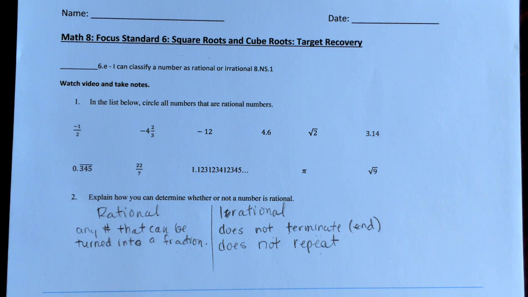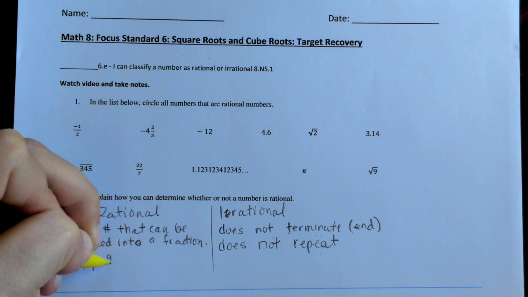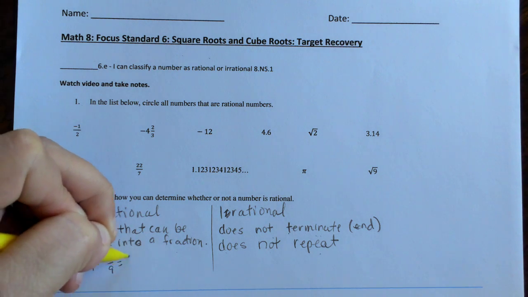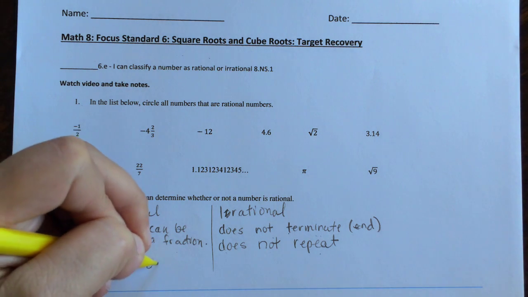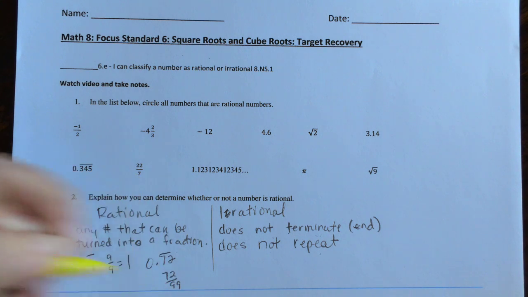But a repeating decimal can; even though it never ends, it has a repeat, and so if it has a repeat, it's rational. For example, 0.9 repeating can be turned into 9 over 9, which is the number 1. 0.72 repeating can be turned into 72 over 99.